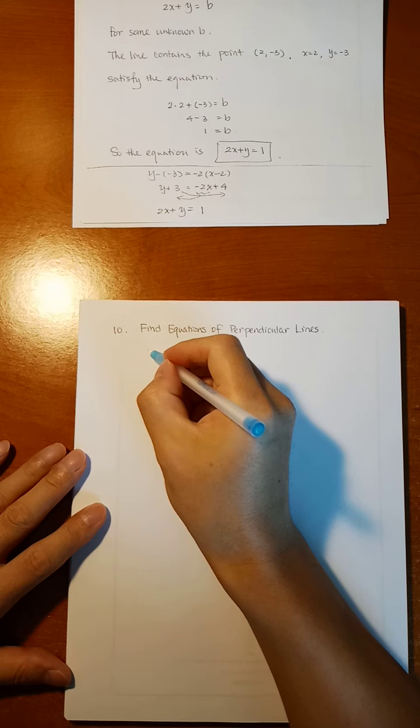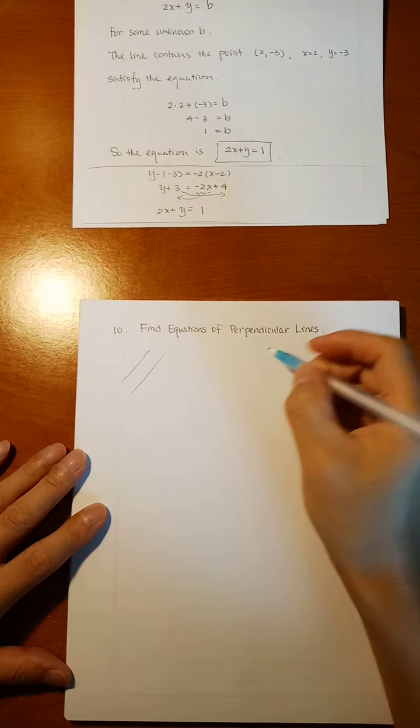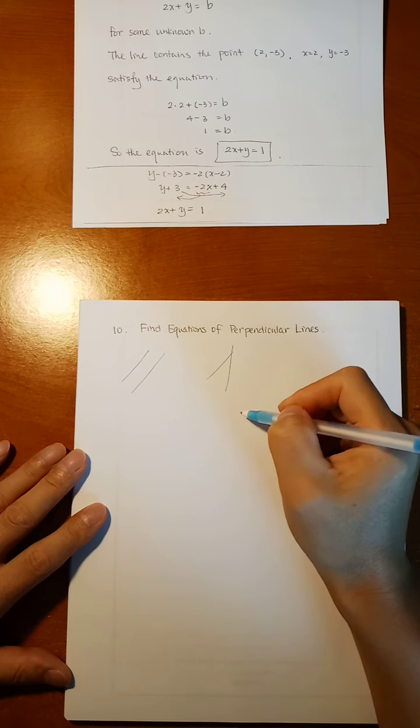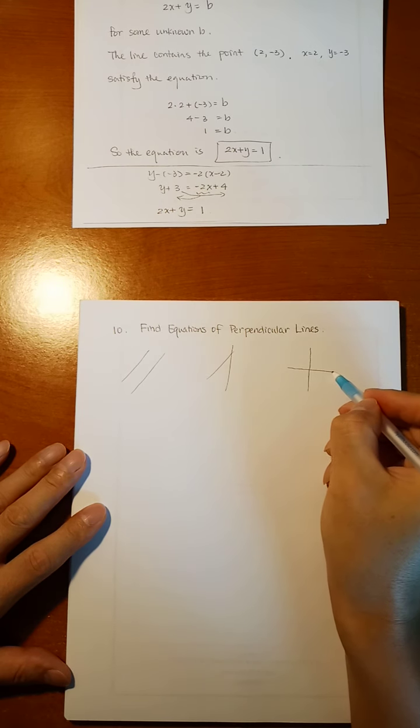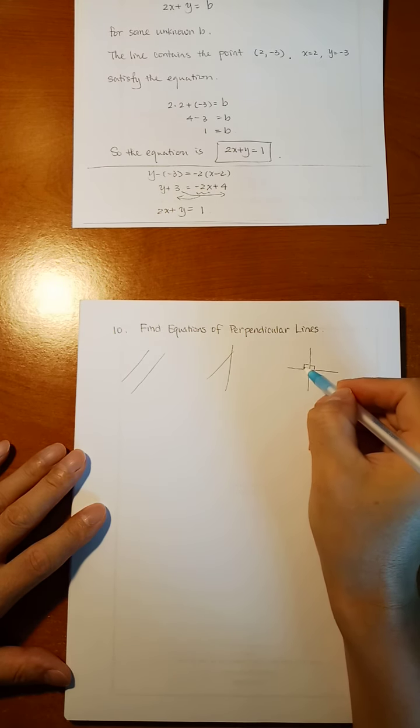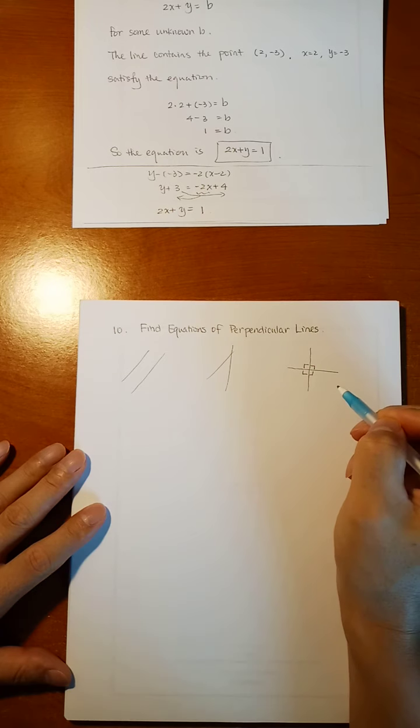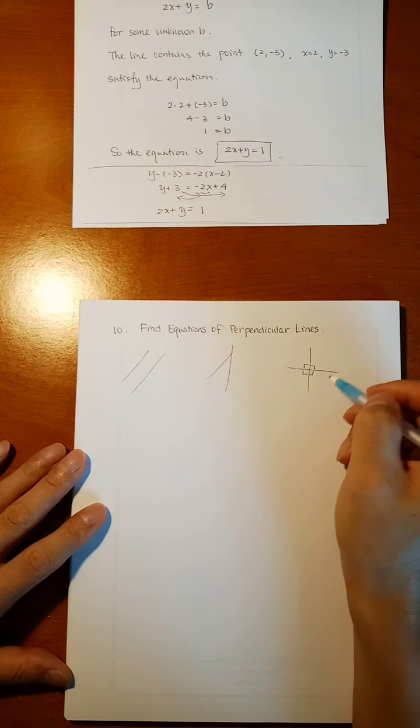So this is parallel: they never intersect. Or they will intersect someplace, and sometimes they intersect in a nice way. This is always 90 degrees.